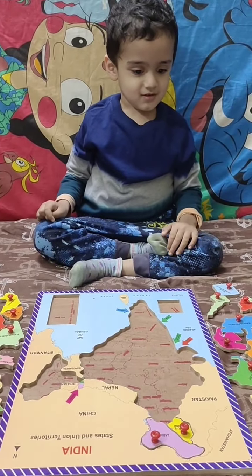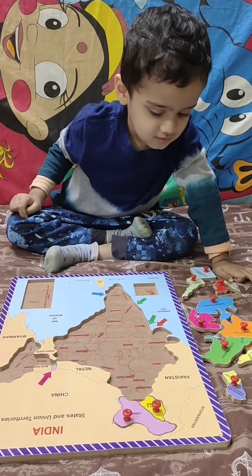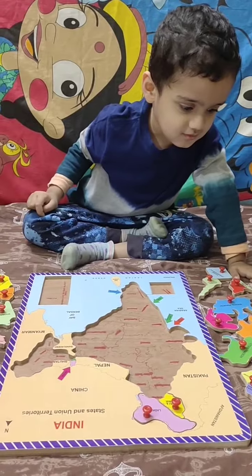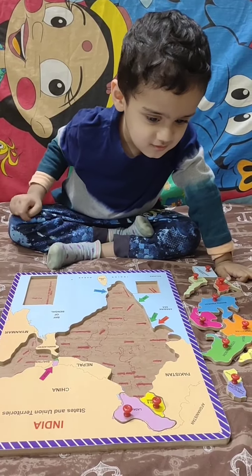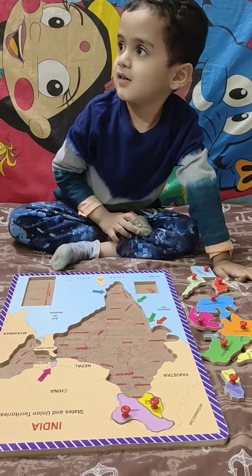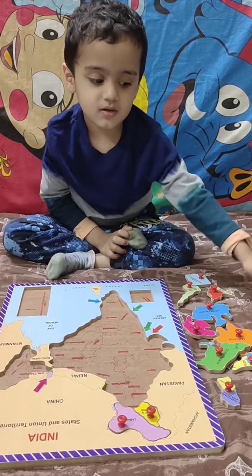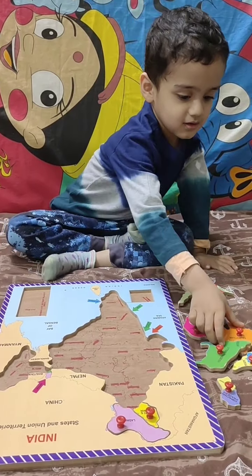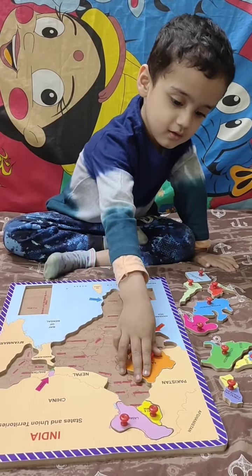Next one is... come on. Check. Jammu Kashmir. Then you can take. What do you want? Come on. Okay, take. Yes. Okay, Rajasthan at its place.